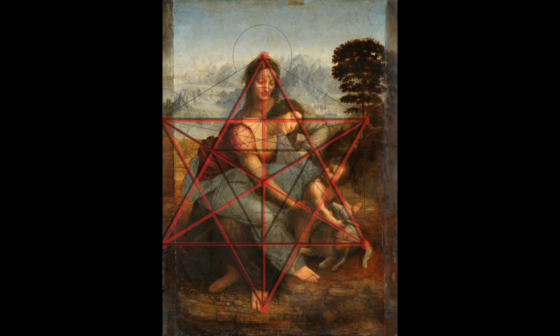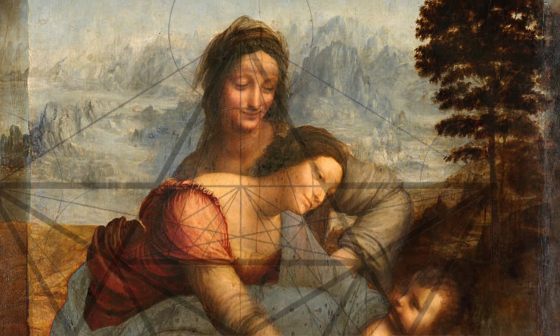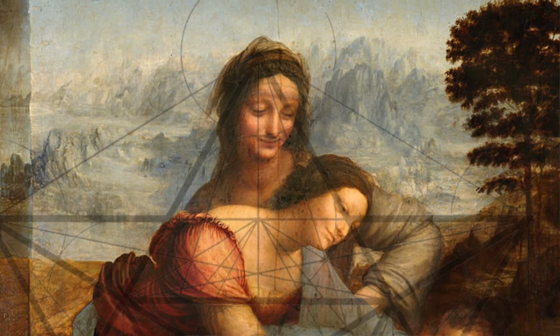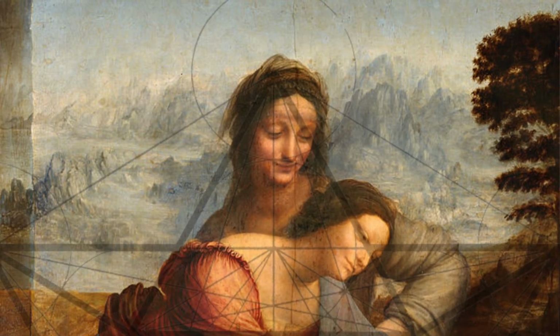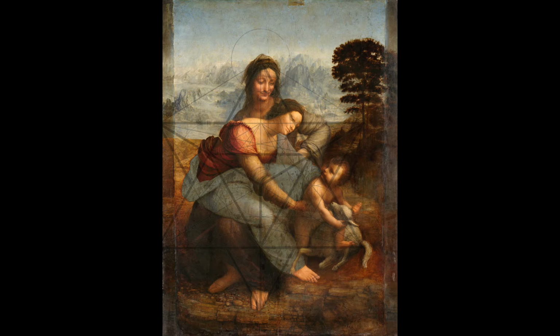When I superimposed Metatron's cube on the top of my star tetrahedron, I was astonished to discover that Metatron's cube lined up with so many elements in Leonardo's composition. And what's more, it lined up with those ethereal blue-gray rock formations in the background. I'm curious about the 6 points that create the Shield of David in Metatron's cube.